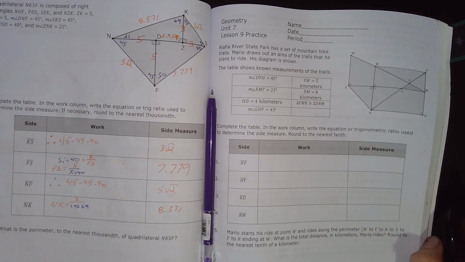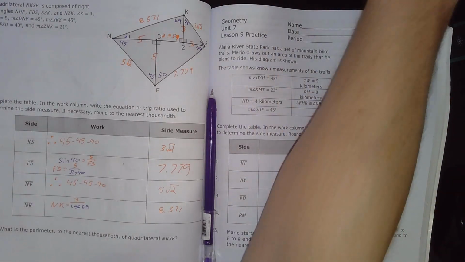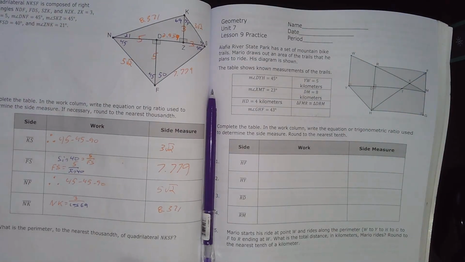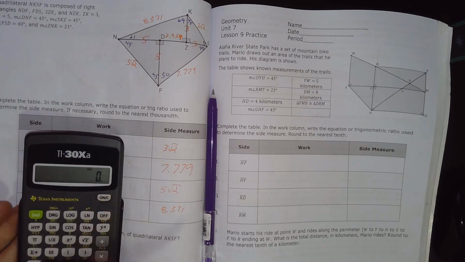Anyway, okay, so what is the perimeter of the whole thing? Okay, well that's easy. Of NKSF, the whole thing. Okay, well we got everything we need.